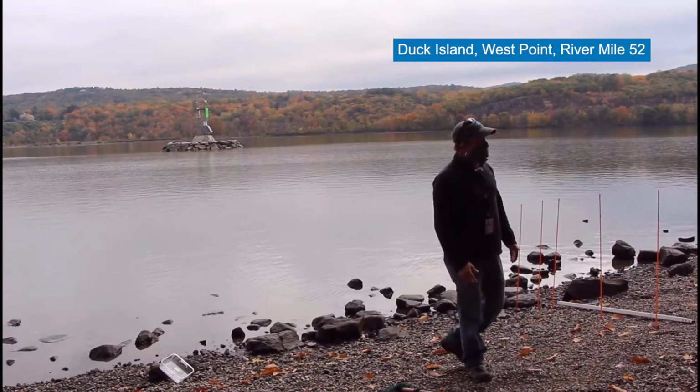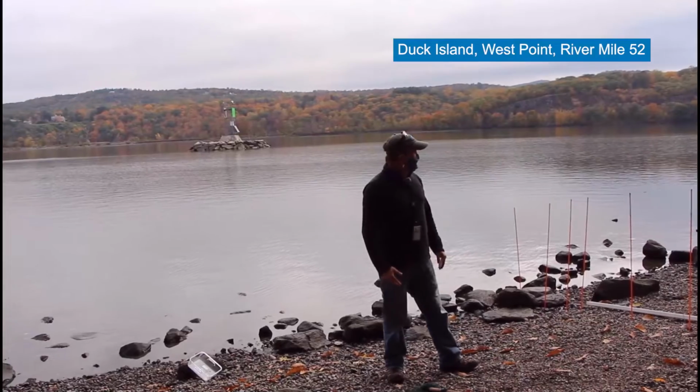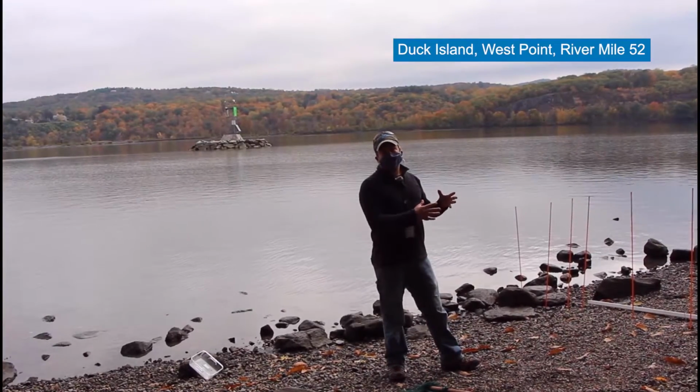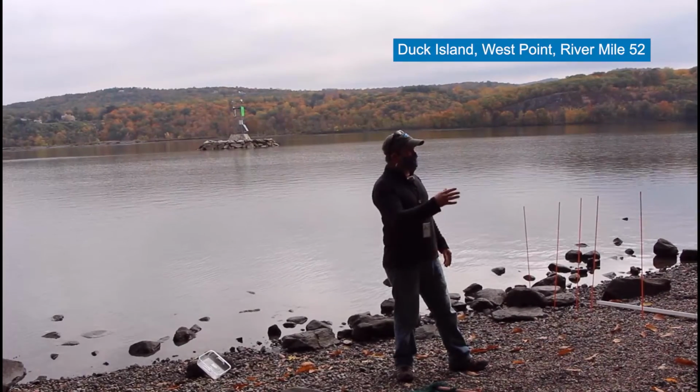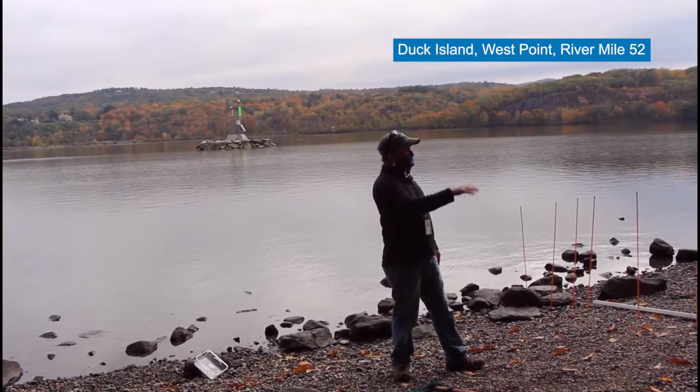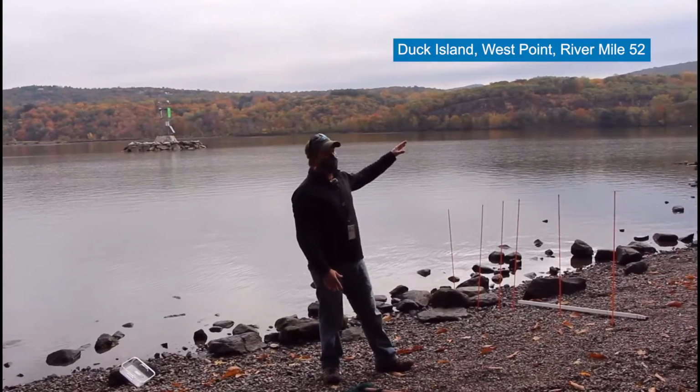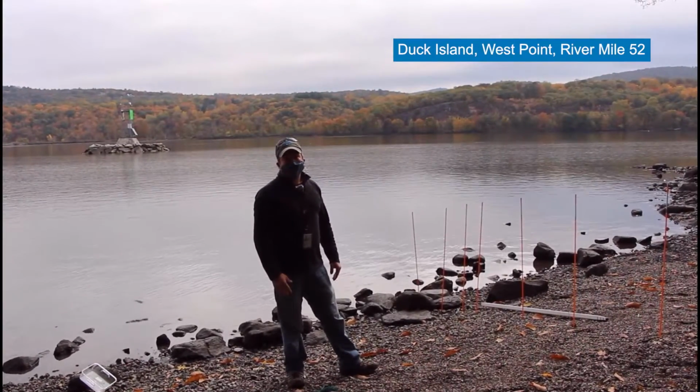And so if you look at some of the historic maps of West Point, you'll see that Duck Island was in fact an island at one point. And over time, when they added the railroad, they also added some fill. And so now Duck Island is no longer an island, it's in fact connected to the mainland.